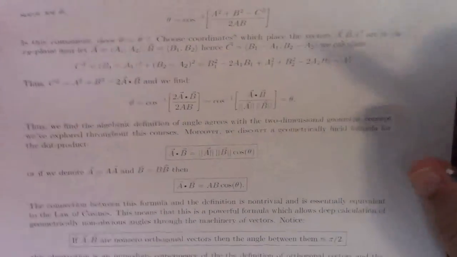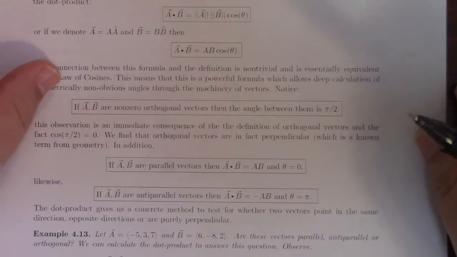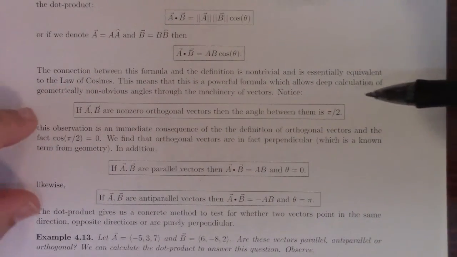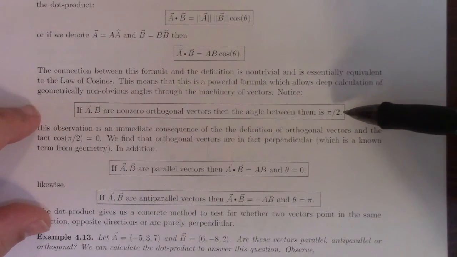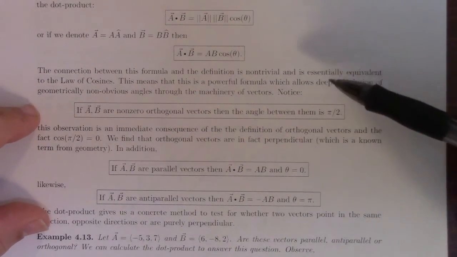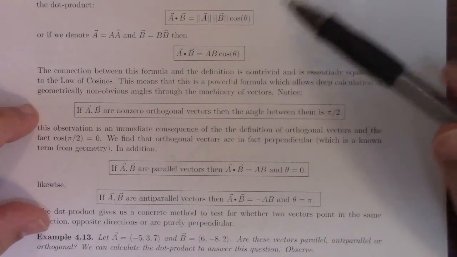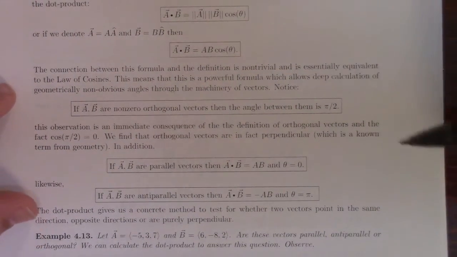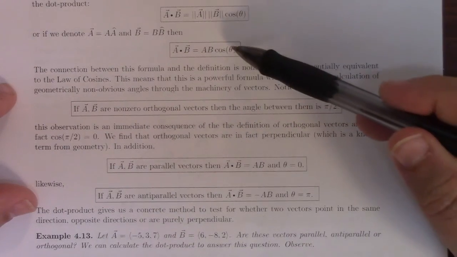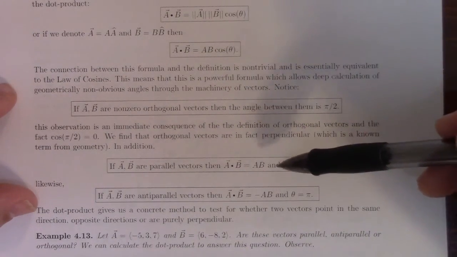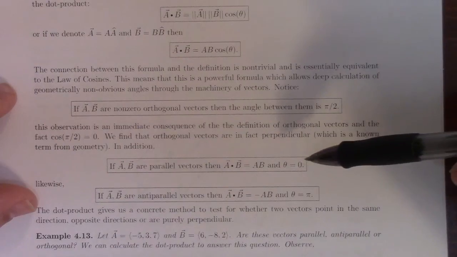Some fun facts. If A and B are non-zero orthogonal vectors, the angle between them is pi over 2, or 90 degrees, because cosine is 0 when you put in 90 degrees. For parallel vectors, A dot B is equal to AB because cosine of 0 is just 1, so the angle between parallel vectors is 0.